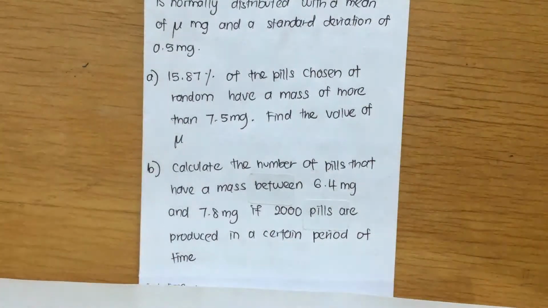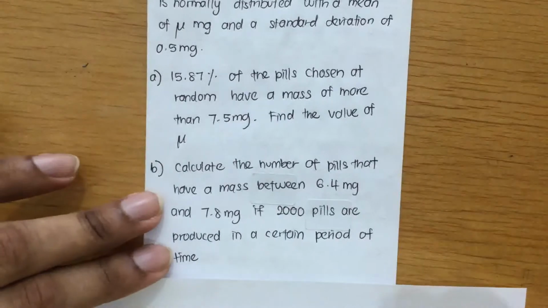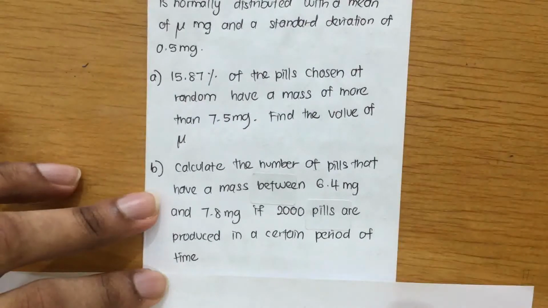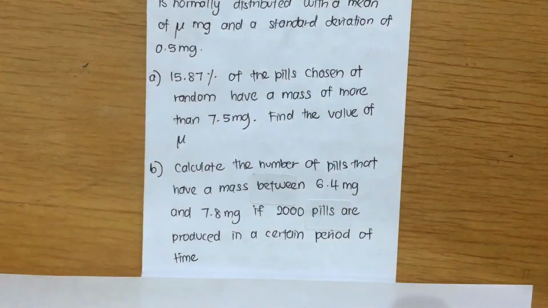Okay, these are the respective questions. I hope you will attempt this question in the future, guys. If you can solve this question, okay, good job. But if you can't solve this question, no worries. I'm going to show you the step-by-step working and the solutions now. Okay, let us start to look at the question part A.